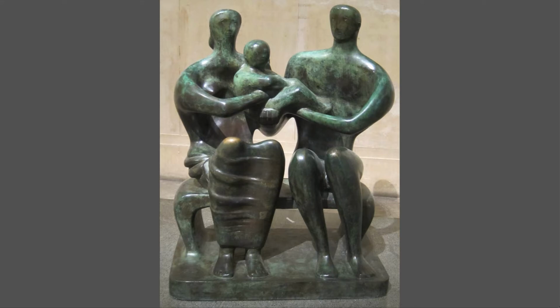This is Art 364 Part 16, and we are in the middle of the 20th century. We're starting here with Henry Moore, who's English and a sculptor. The last sculptor that we saw was Auguste Rodin in the end of the 1800s, and he was the beginning of using sculpture as abstraction, as an expressive means.